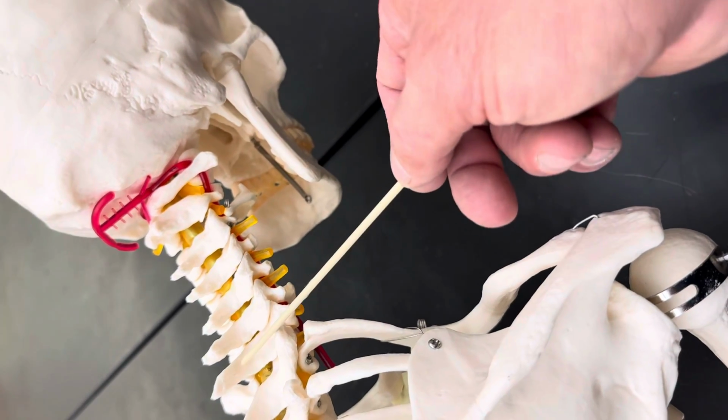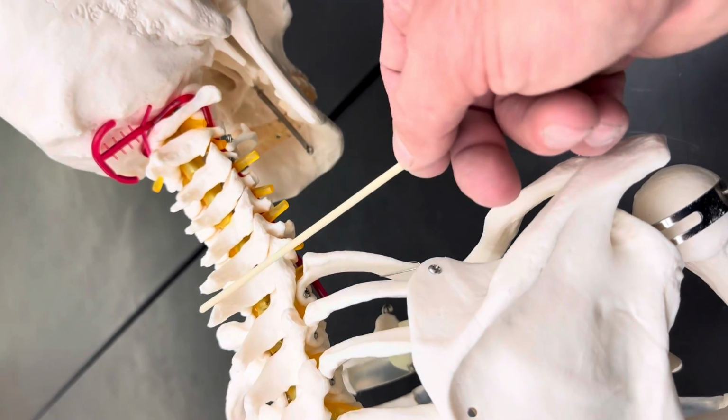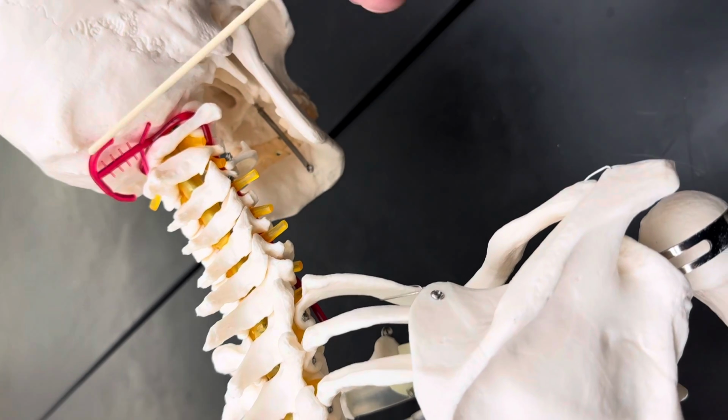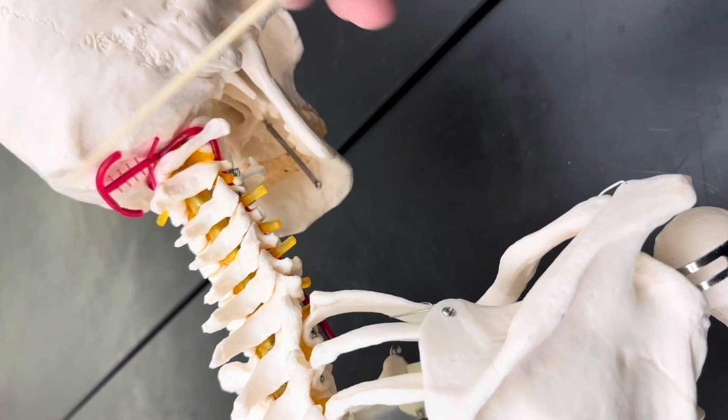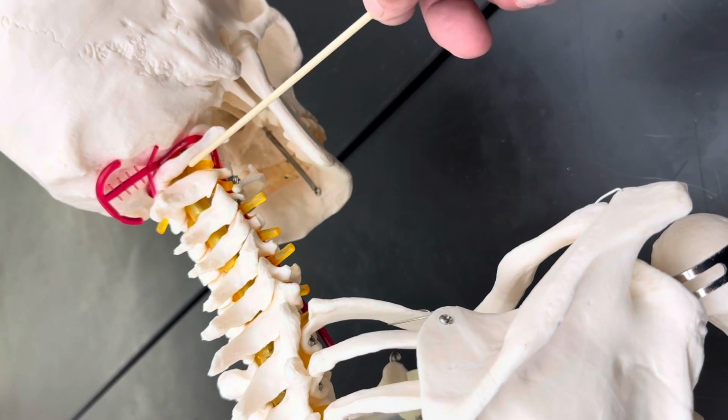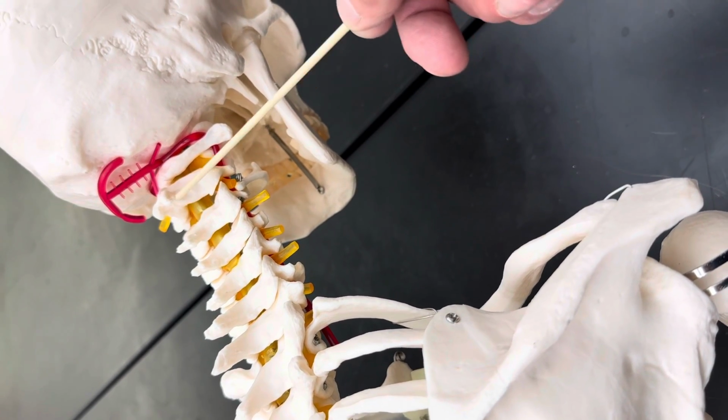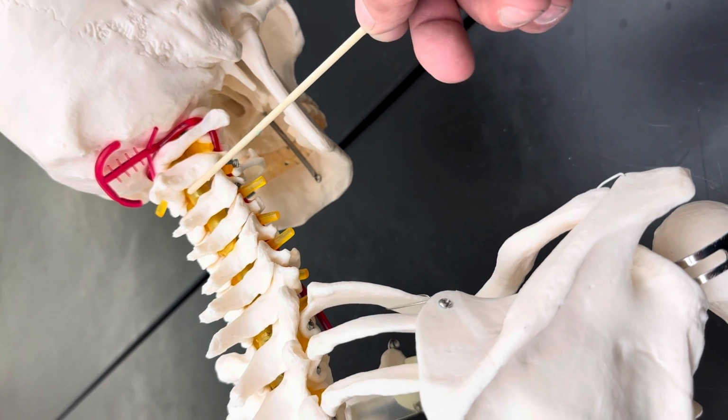C1 through 7, cervical vertebrae 1 through cervical vertebrae number 7. We have the atlas and the axis, which make up the articulation points of the head, so it can nod yes, and it can shake no.